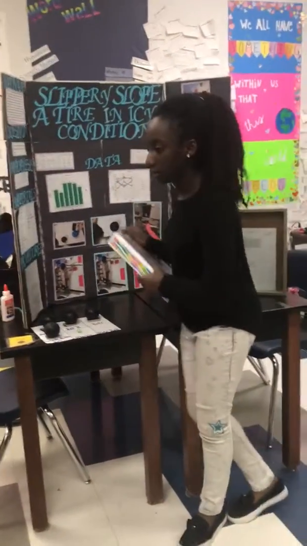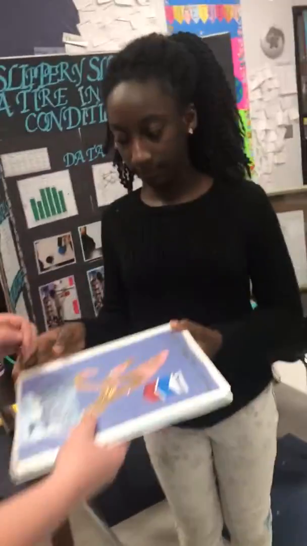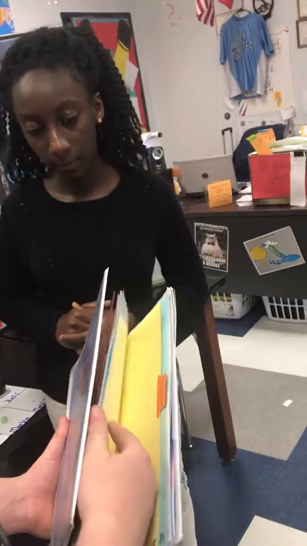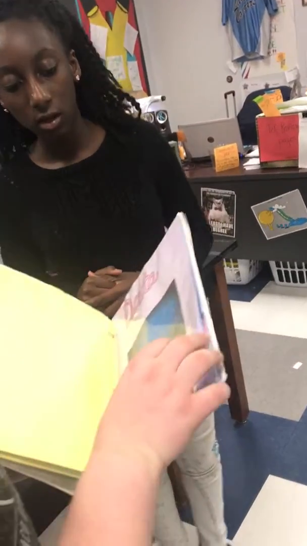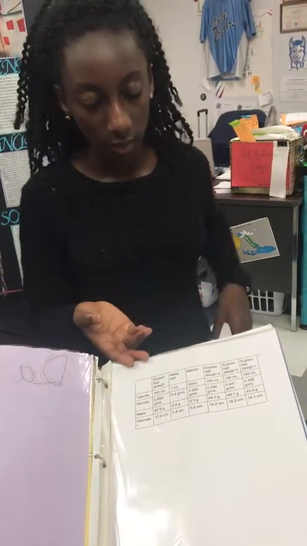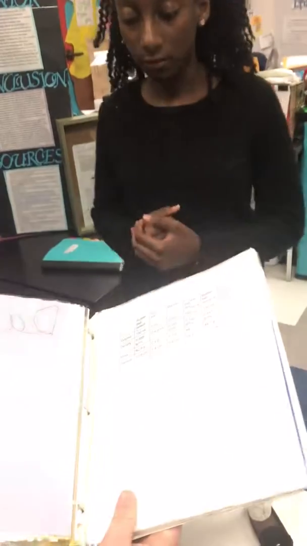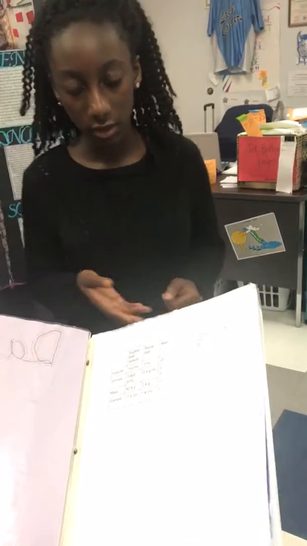If you look in the binder, turn to page 21. On page 21, you'll find a graph with every measurement of the ball. I measured the volume and the diameter and the mass and the density of each ball.